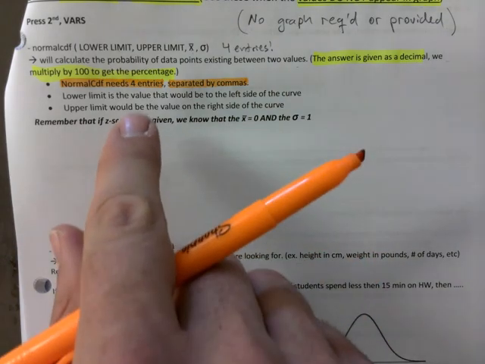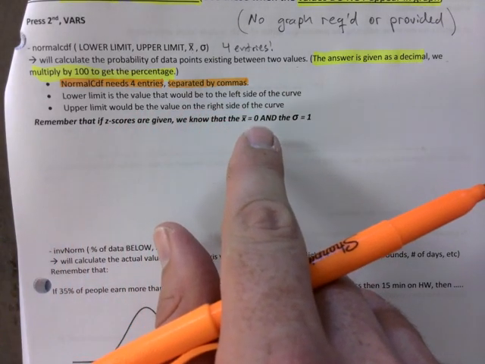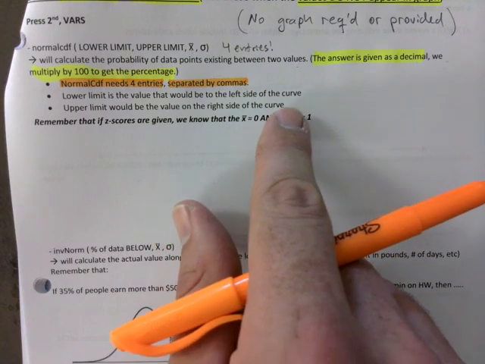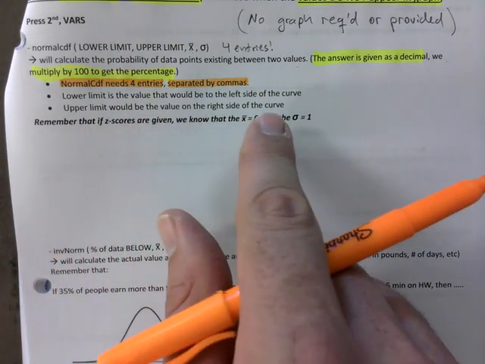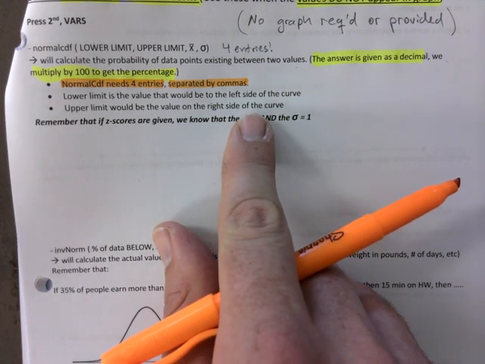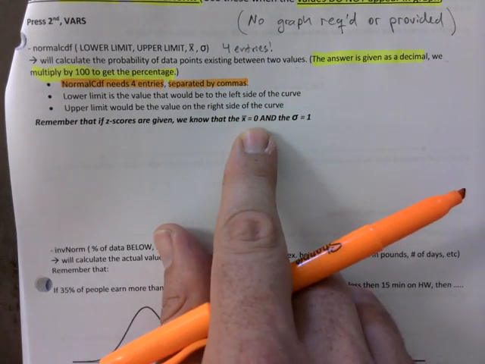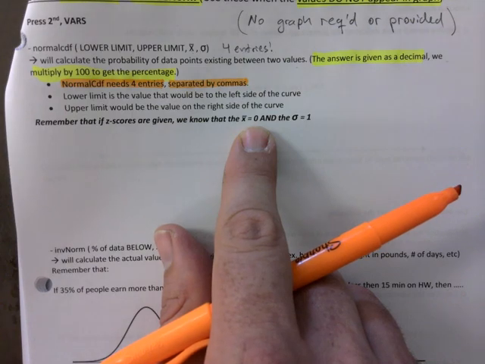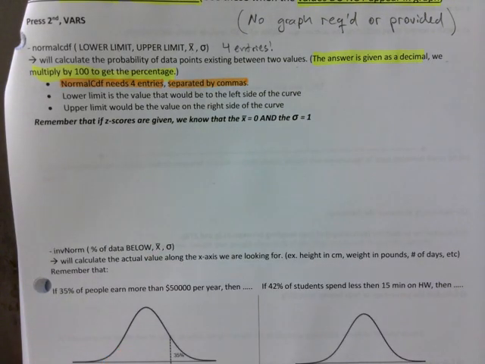Lower limit is the value that would be to the left side of the curve, right? Left side of the x-axis. Upper limit would be to the right side of the curve. Okay. The problem is with this one, there is sometimes no lower or no upper. And you're like, how so? Well, what if I asked you the percentage of people that are taller than 180 centimeters? It's just taller, right? 180, that's your lower. How high do we go? I'll show you how to deal with that, okay? But then you must give it 4 entries, okay?